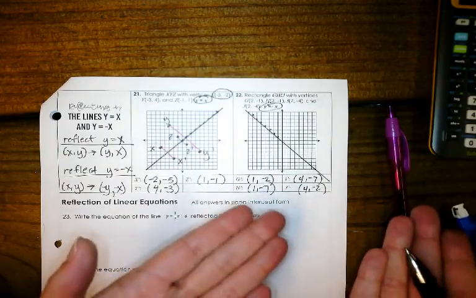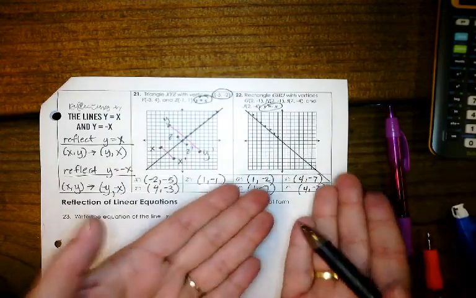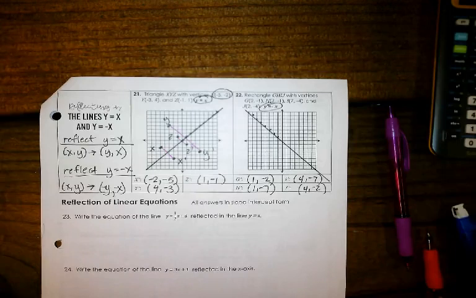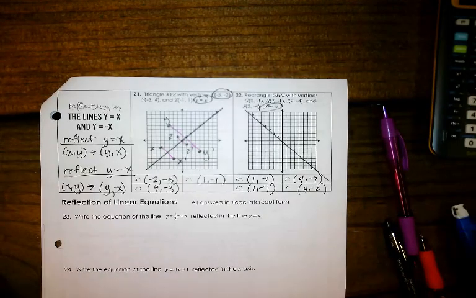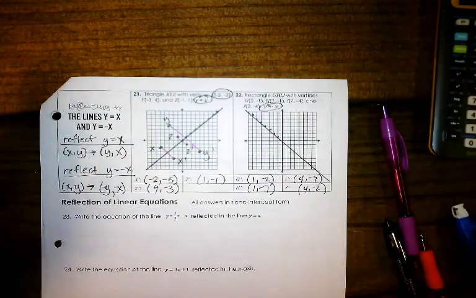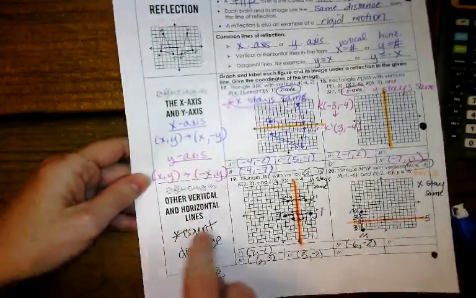These random vertical and horizontal lines, these are the ones you really need to graph. Everything else, just use the rule. Okay? We're not done, guys. This is a heavy, heavy day. We've got to keep going.